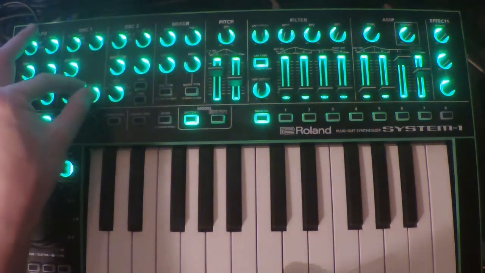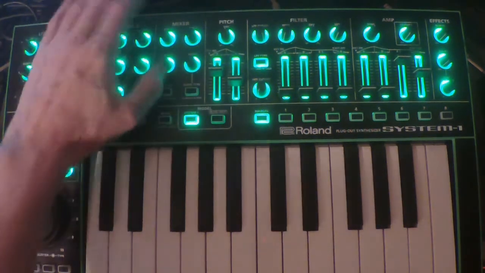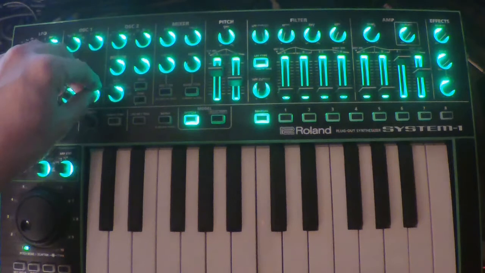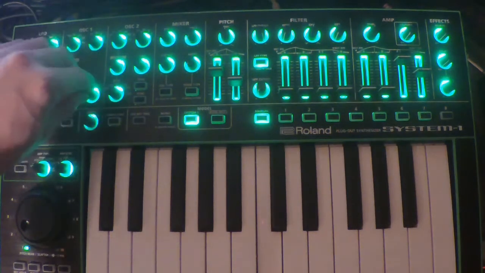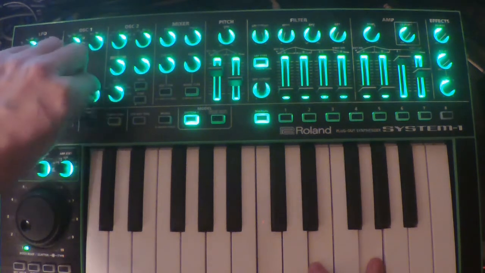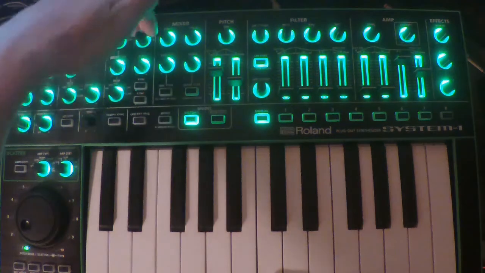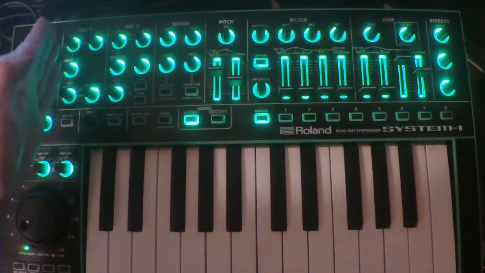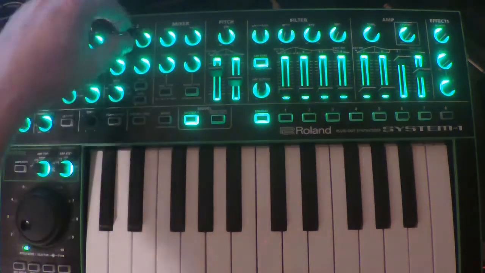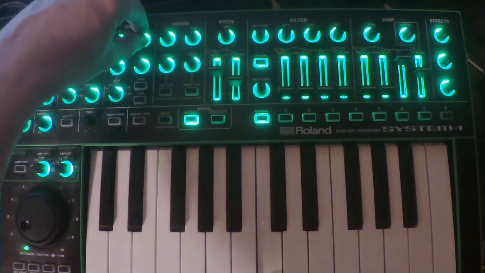And after that we have the cross mod, so if I actually turn this, it's going to modulate it to whatever settings oscillator 2 is at. And if we change the settings on the oscillator here, they're actually mirrored to this one. So you can kind of just see, this will change the waveform, this will change the octave.